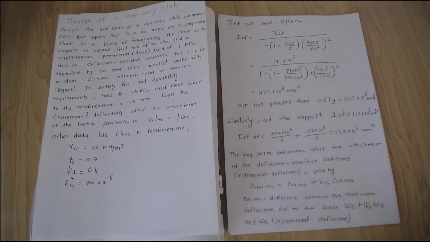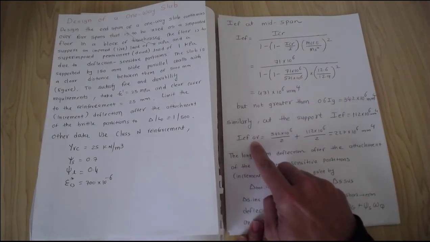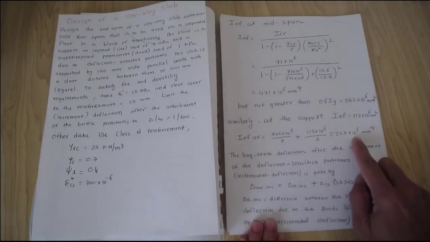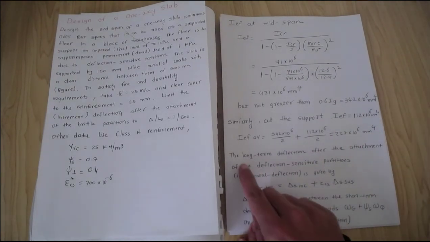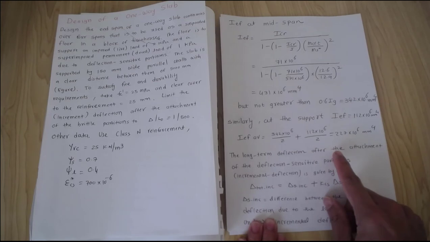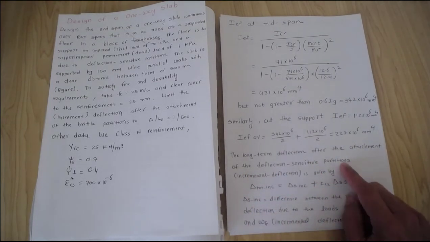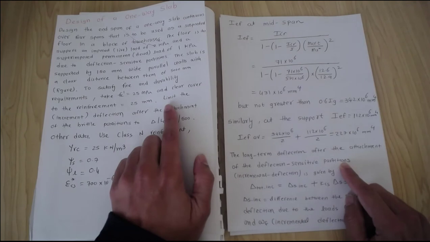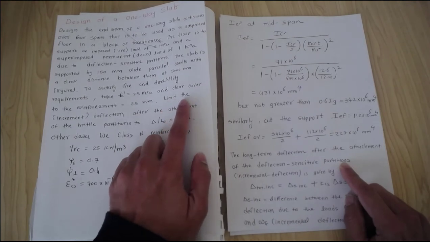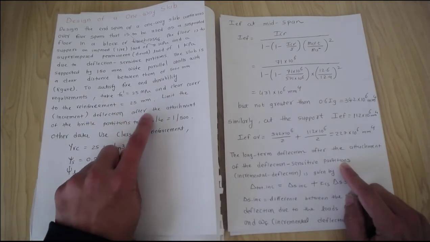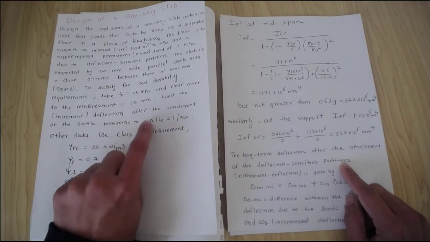Continuing straight from the last video, where we calculated the I effective average as 227 times 10 to the power 6 millimeter to the power 4. Now we'd like to calculate the long-term deflection after the attachment of the deflection sensitive partitions. This is a little bit different from the deflection in the beam examples in the previous videos, where the question says to limit the incremental deflection after the attachment of the brittle partition. That's the limit.